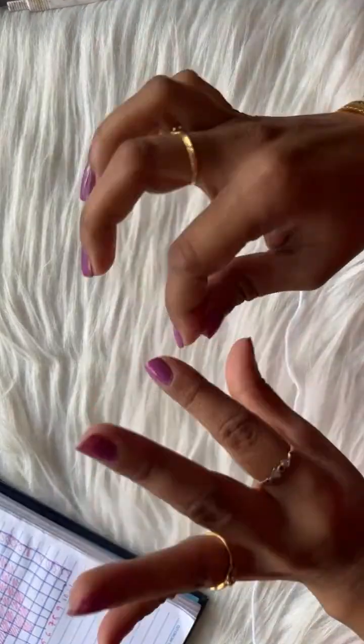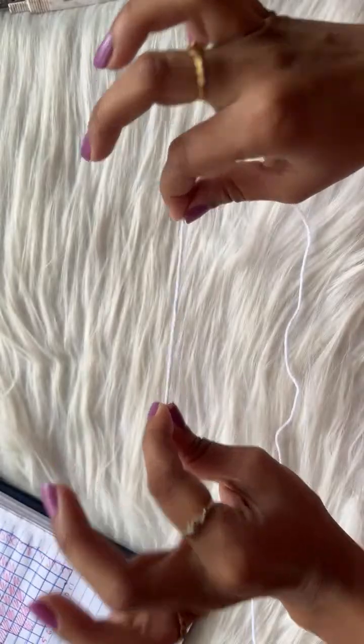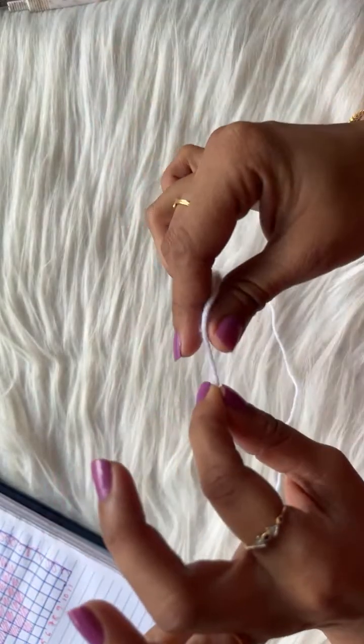So let's start with the pattern, guys. I will be doing a foundation chain. So for that, at first we will be making a slip knot.